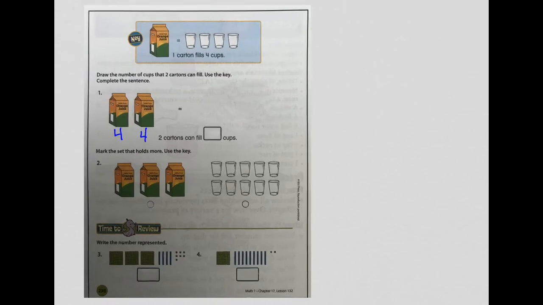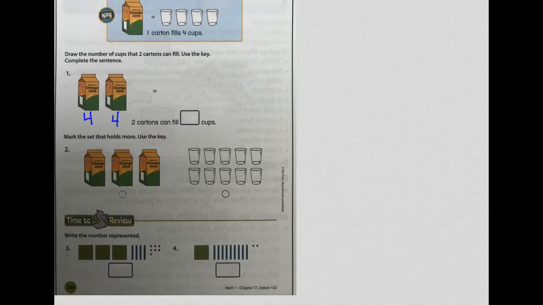Okay? So you're going to finish this page 298, and then your homework pages 263, 264 for lesson 132.